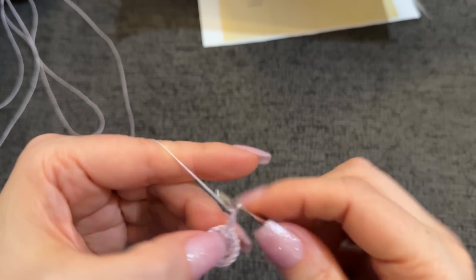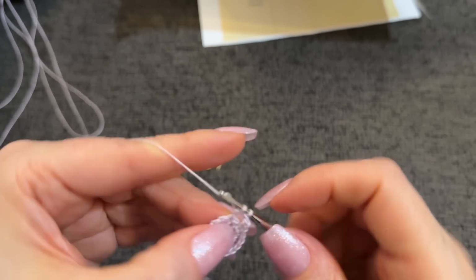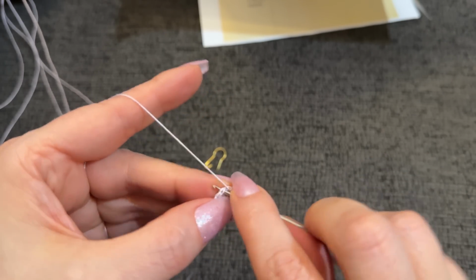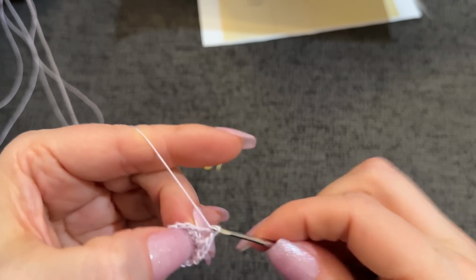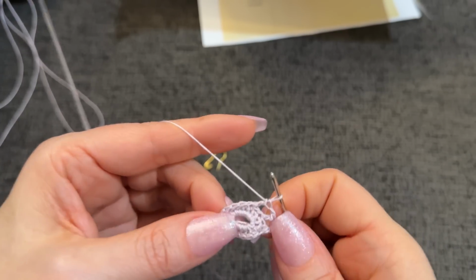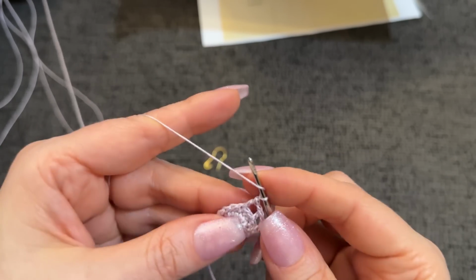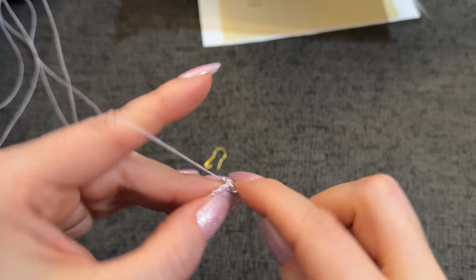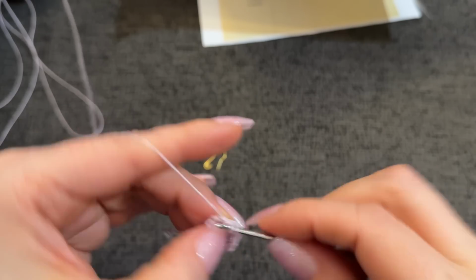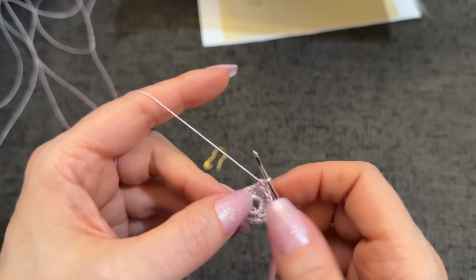Okay, stacked single plus chain 1, skip 1, double crochet, chain 1, skip 1. Oh, you know what? This is going to cause the center to bubble. It's already wanting to. Look at that. Yeah, this is going to cause... It's because the skip one is what's doing it. Look at that. Unless this is what it's supposed to do.